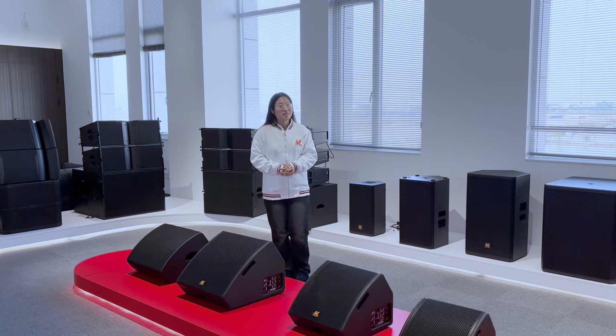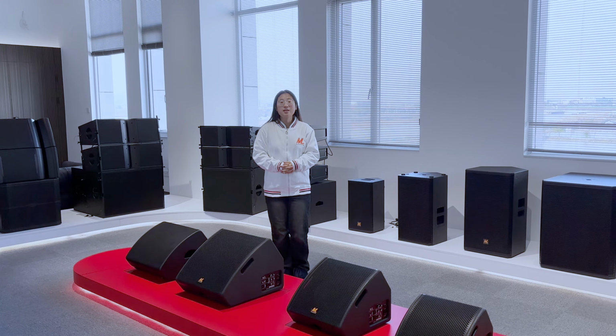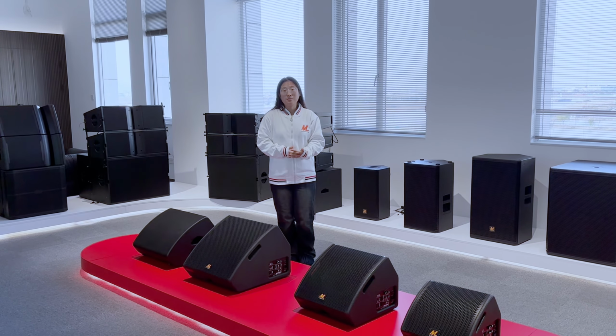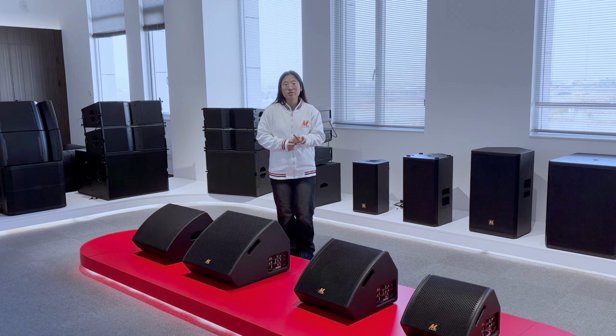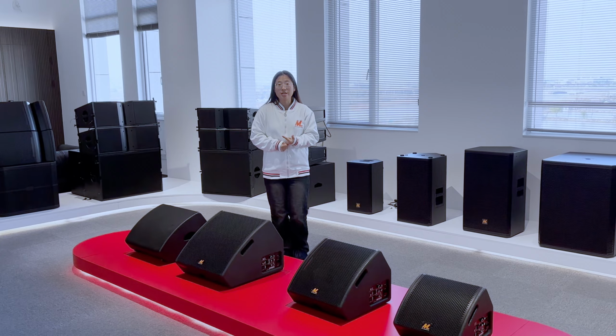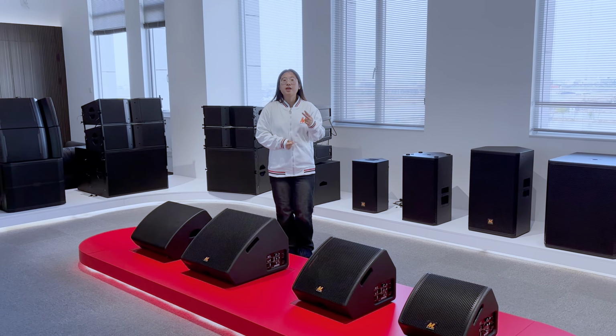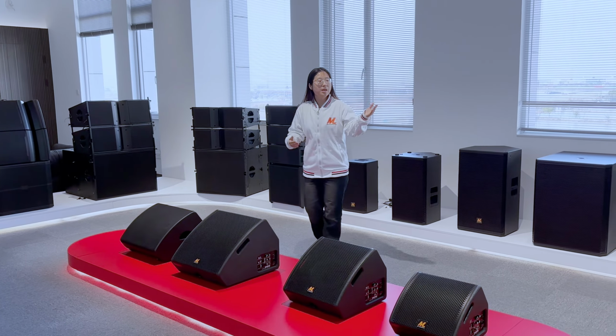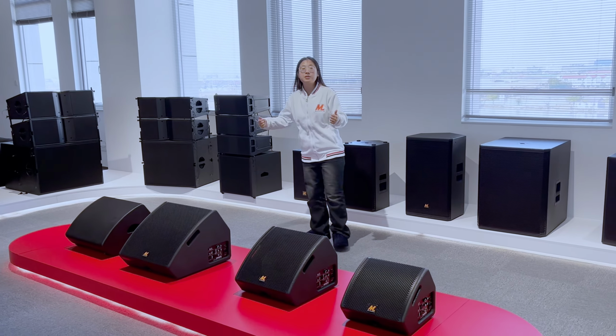ML Audio is a soundboxes supplier, and we have our own factory. We have made soundboxes for more than 20 years. We have our own engineer, our own designer, and our own factory. So you can see we have three tabs here in our center room.